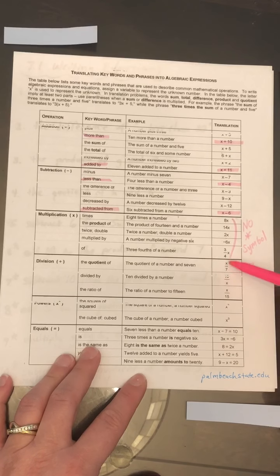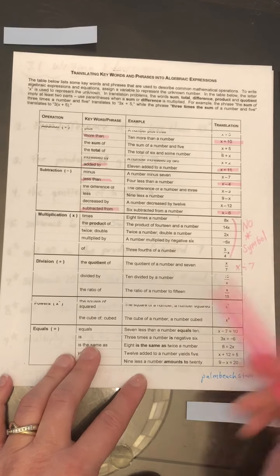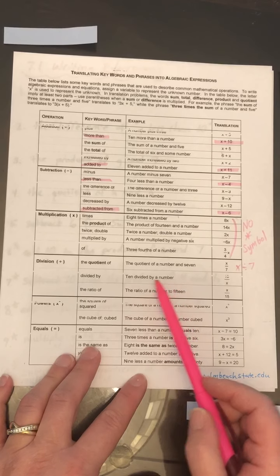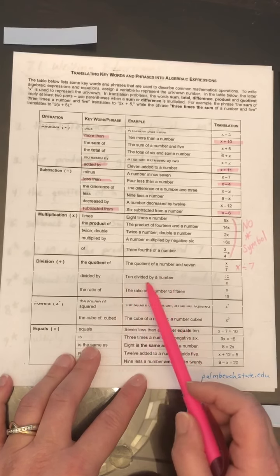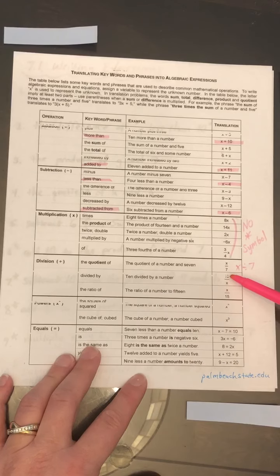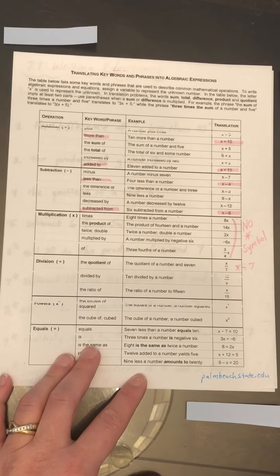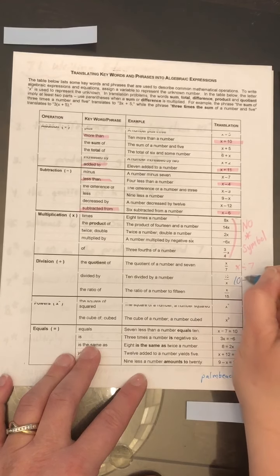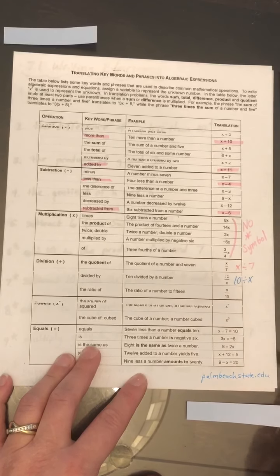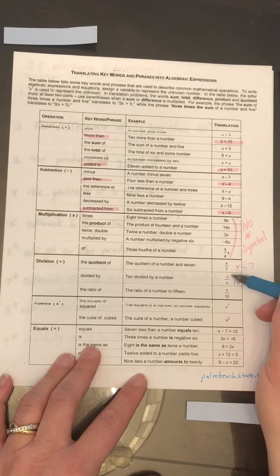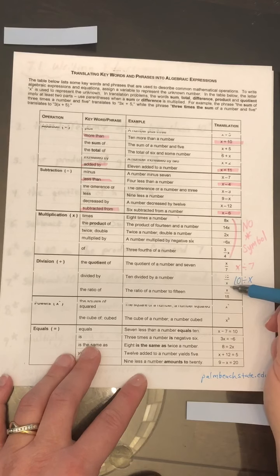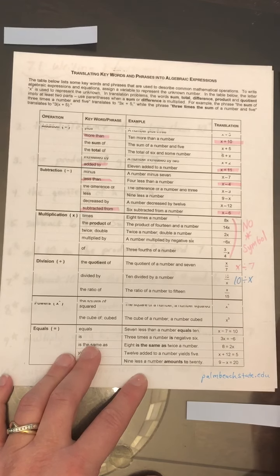We've seen that in class already when we talk about writing percents, right? We always write that percent over 100. We work a lot and talk about that fraction bar meaning division. Here's another one, 10 divided by a number. Well, the first thing they said is 10, and it's going to be divided by a mystery number, so the 10 goes in the numerator. We divide it by x. Or you could write it out, 10 divided by x. These both are true, but this is a more traditional way of showing algebraic expressions. Fraction form is where we're going to try to get you.